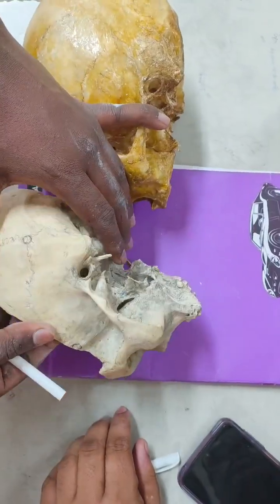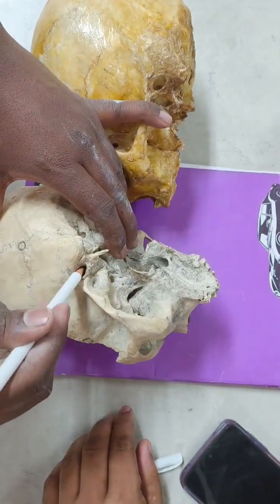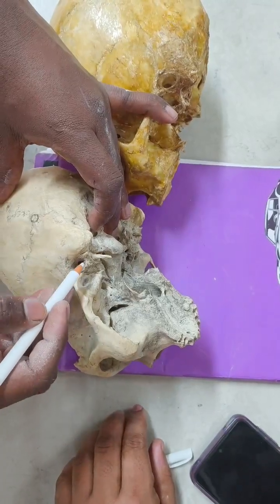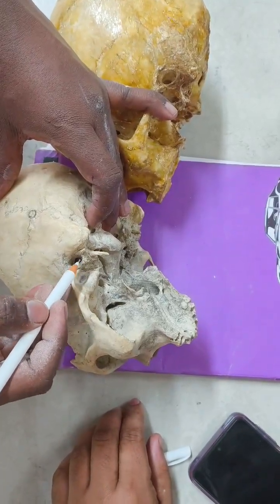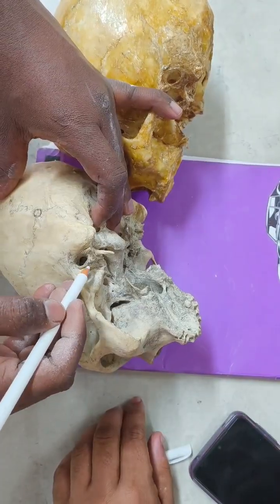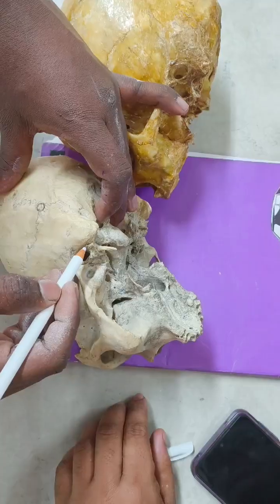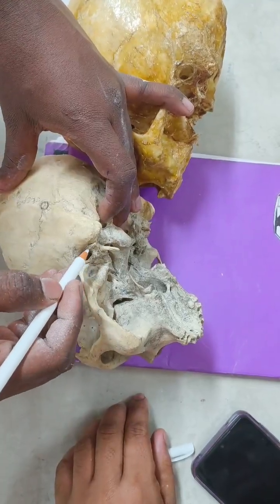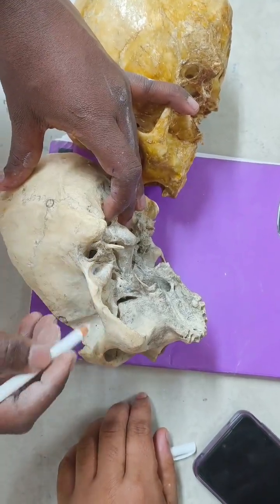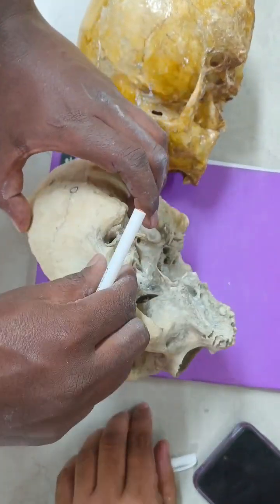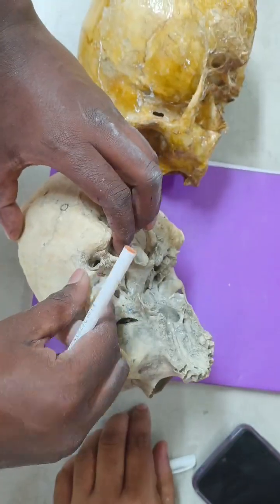Okay. Then this is external acoustic meatus, and this is mastoid process. This external acoustic meatus inferiorly and anteriorly is made by tympanic plate. So between these two bones there is a gap. That gap is known as tympanomastoid fissure.